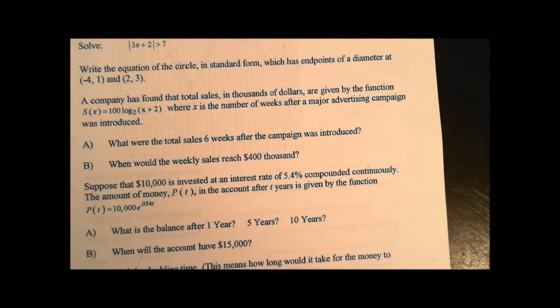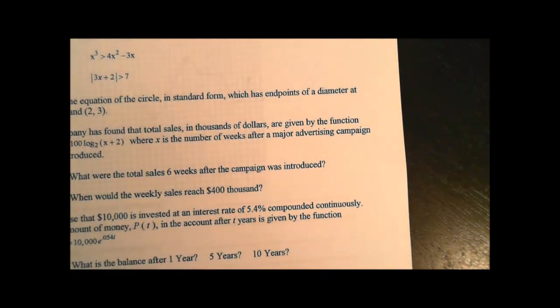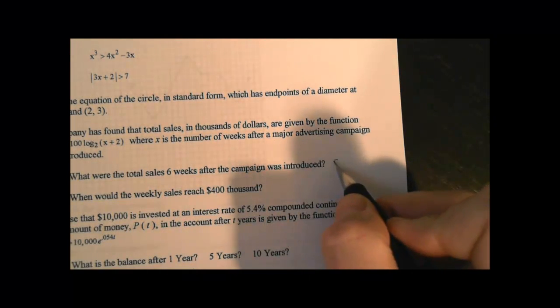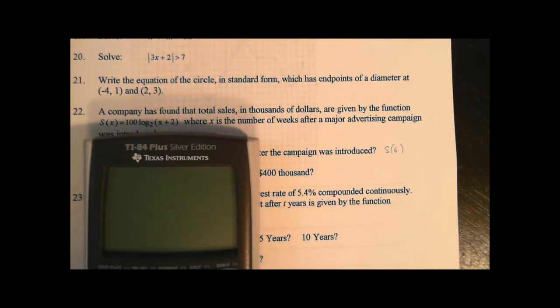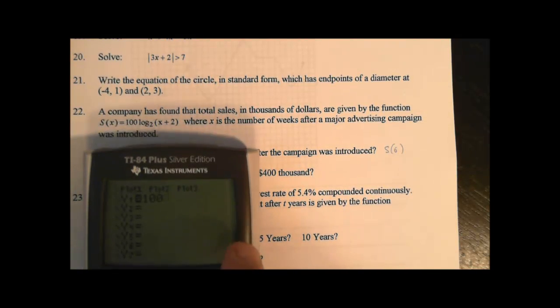Number 22, we have a company. The sales is 100 times the log base 2 of x plus 2. x is the number of weeks after the advertising campaign was introduced. And we want to know the total sales 6 weeks after the campaign was introduced. And that sounds like this should be S of 6. And I'm going to go ahead and type this in because we'll probably use this. 100 times the log base 2 of x plus 2.